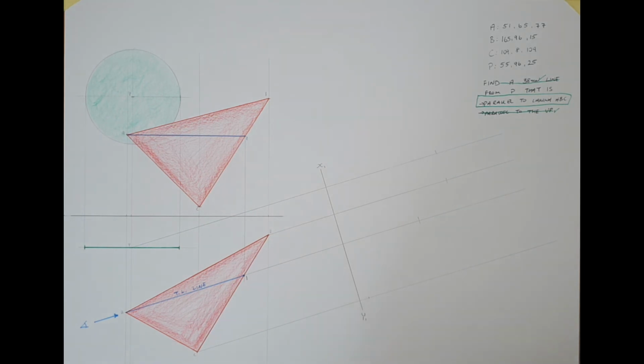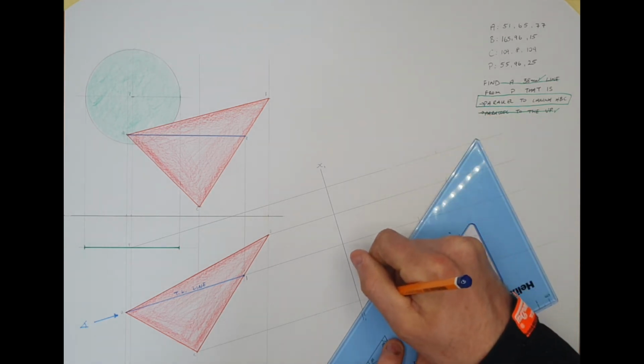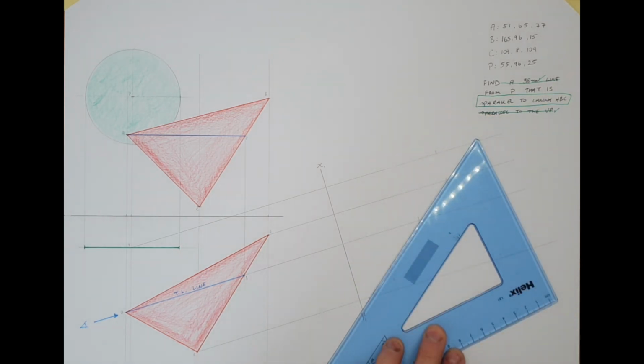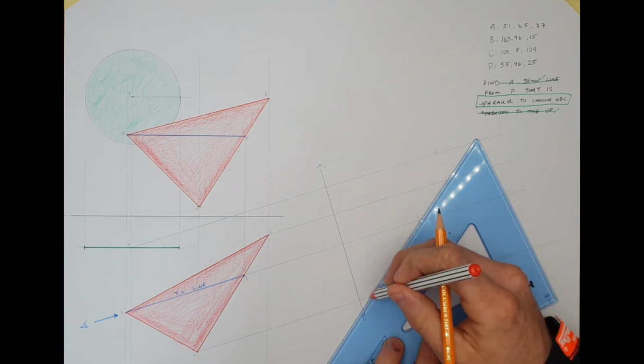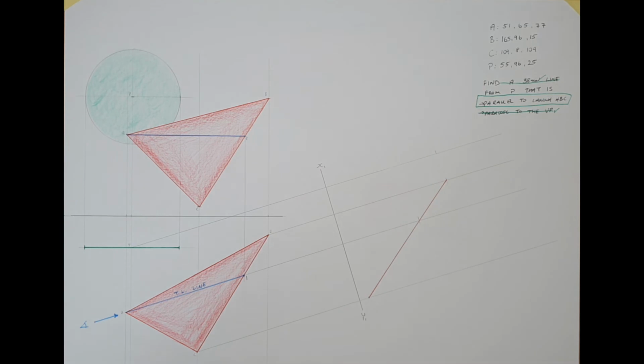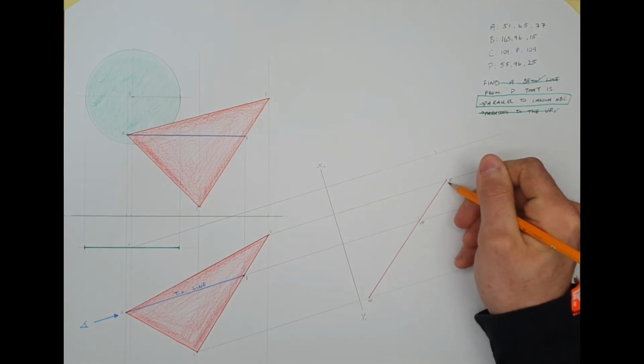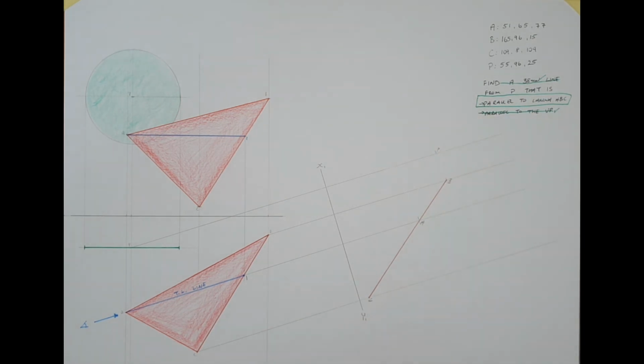So we get edge view of the surface right there, which can then be just dropped in as a red line. So edge view of the surface given, and that is point C, that is point A, and that is point B, and this right here is point P.